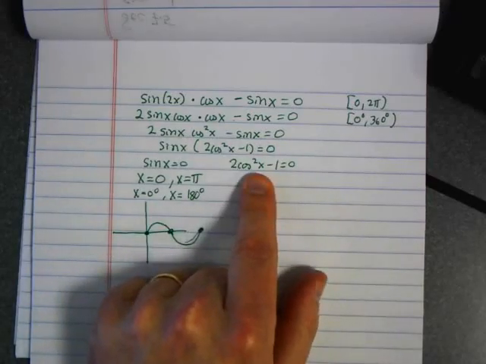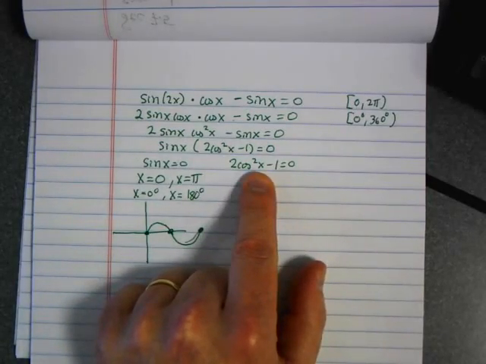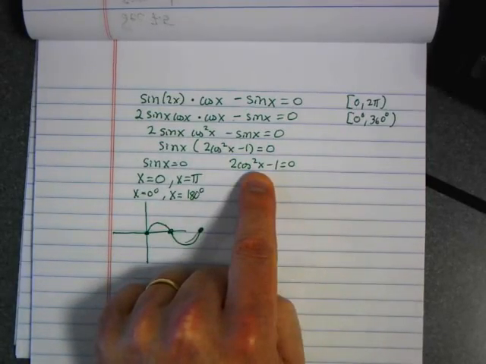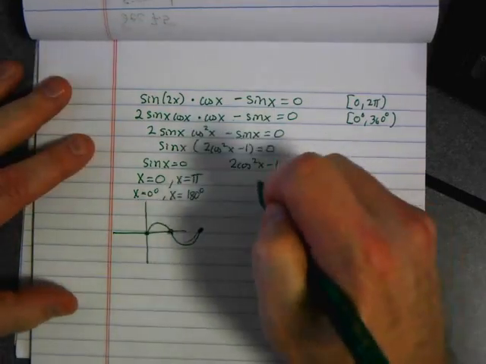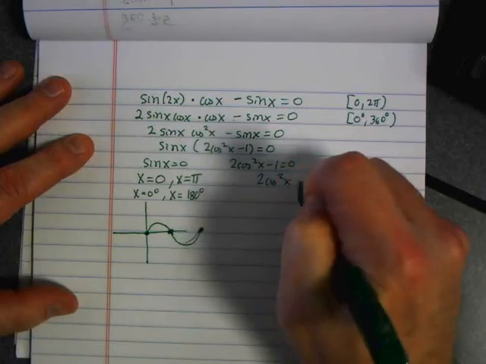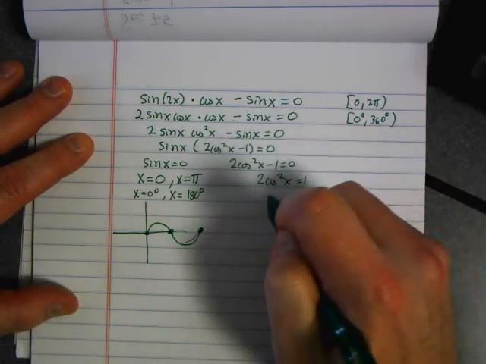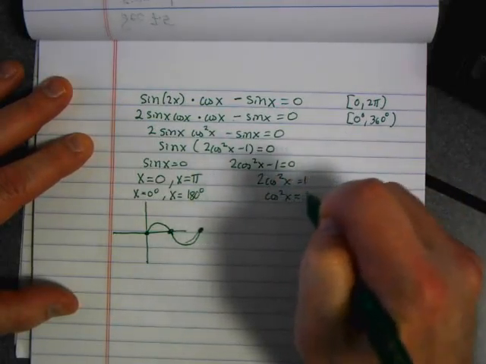All right, how do you solve this equation over here? Add the 1. Divide by 2.